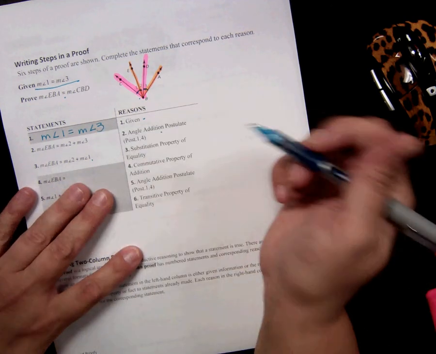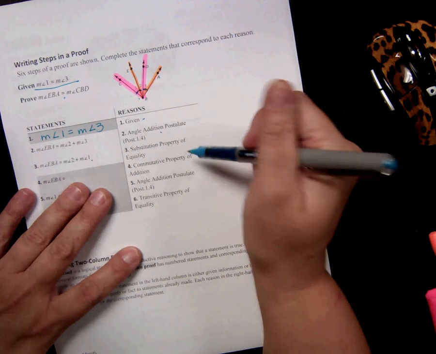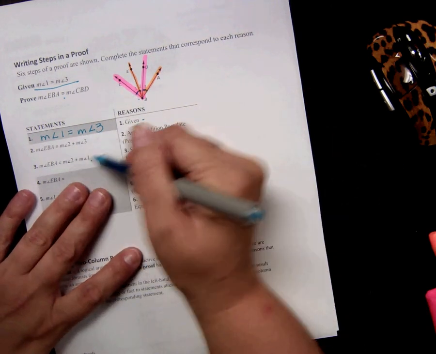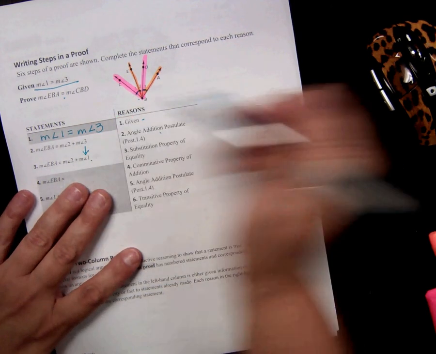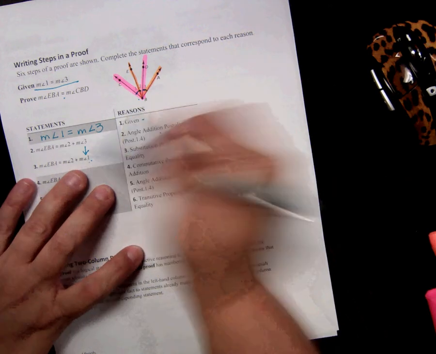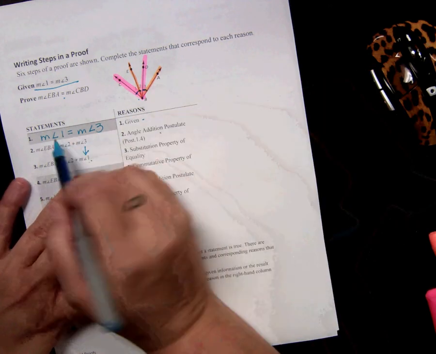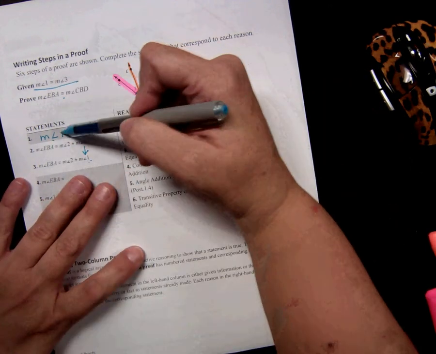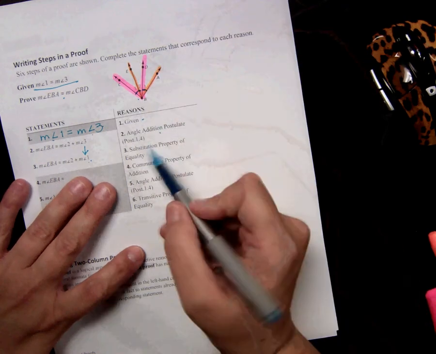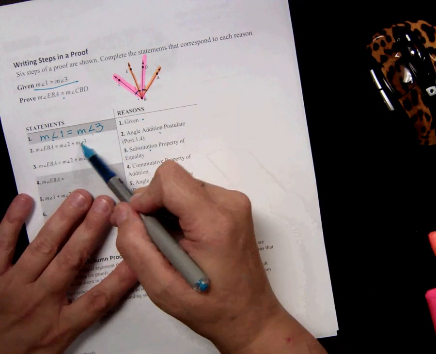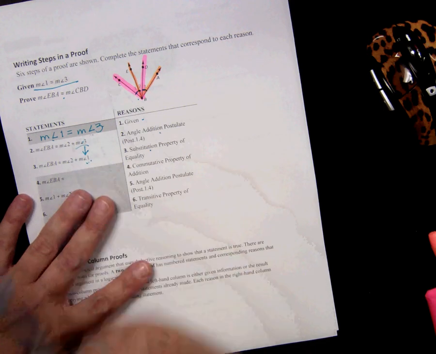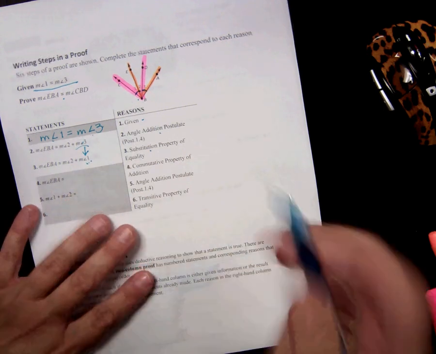Over here, for EBA, they plugged in something different. They don't have the measure of angle 3 in there anymore. They plugged in the measure of angle 1 because up here on this first one they told me angle 1 does equal angle 3. So that is substituting. Instead of the measure of angle 3, we've now substituted the measure of angle 1 in there.